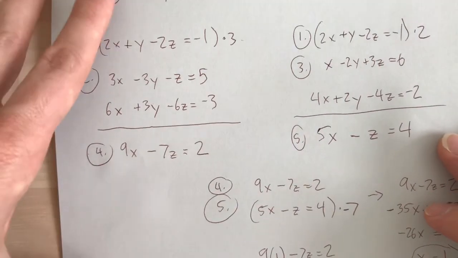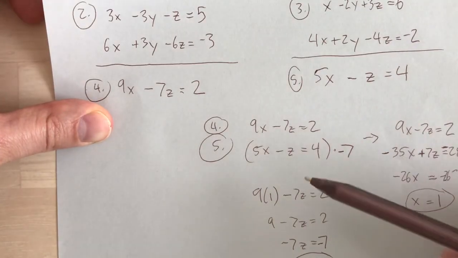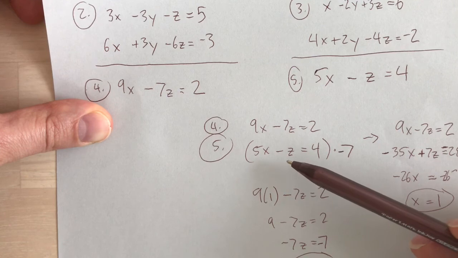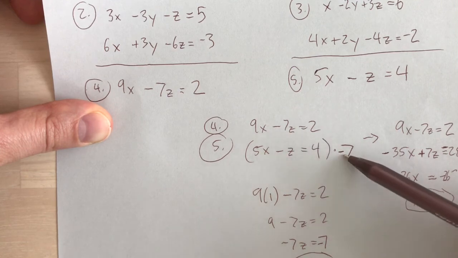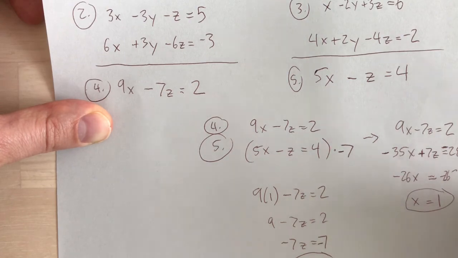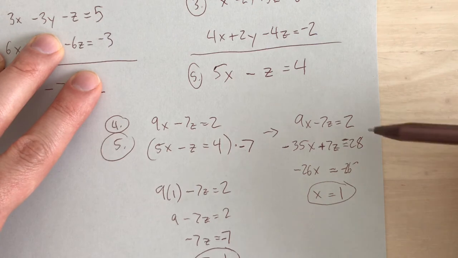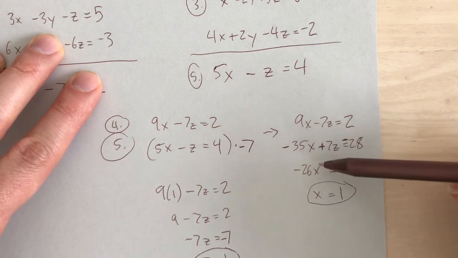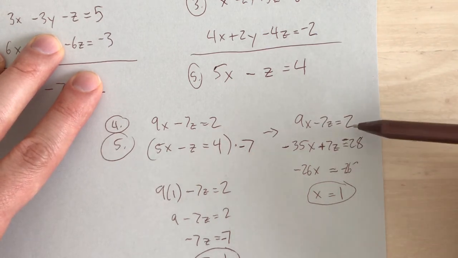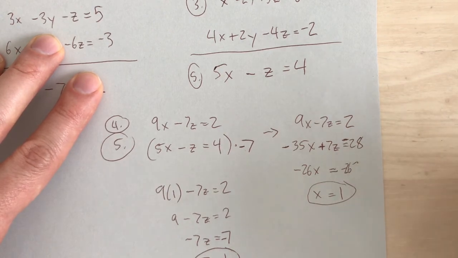All right, now to get rid of another variable, I ended up picking z. So in order to do that, I wanted to get these opposites, so I multiplied the bottom equation by 7, because that would make that a positive 7, and those would cancel. This is what I ended up getting when I multiplied the bottom by 7. Added those together, I got -26x. The z's canceled, I got a -26. Divided by -26, I got x equals 1.